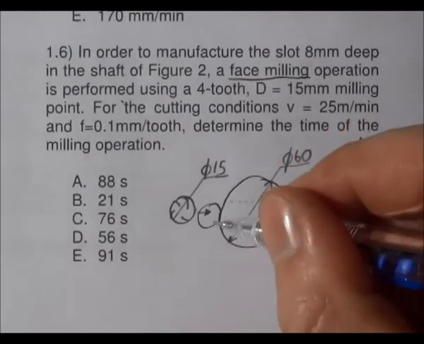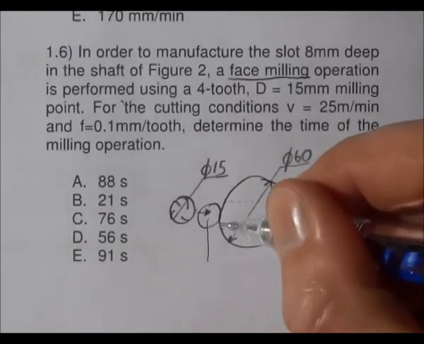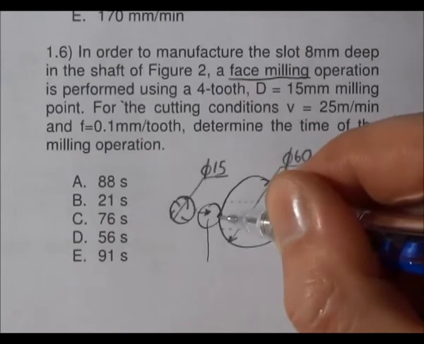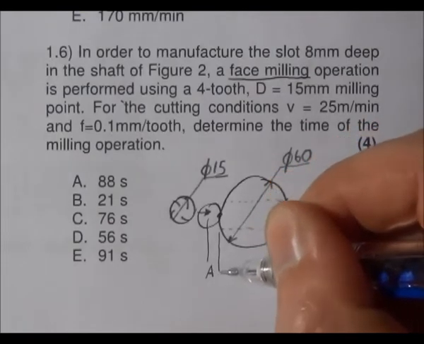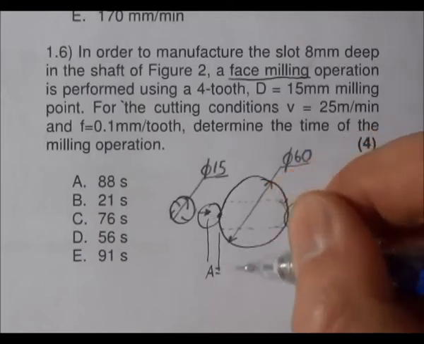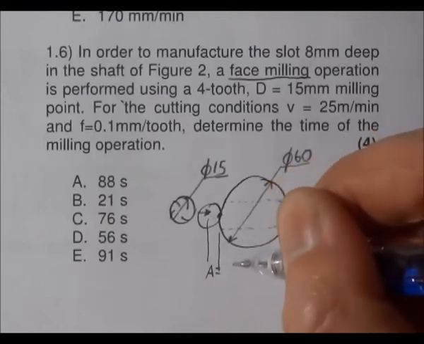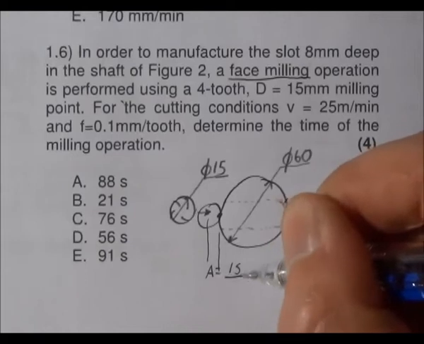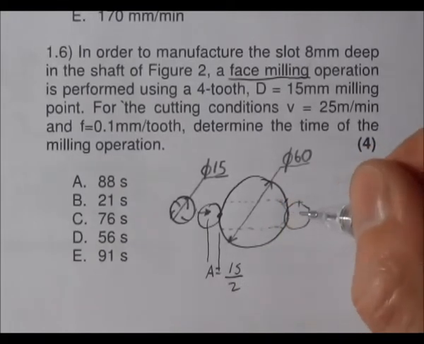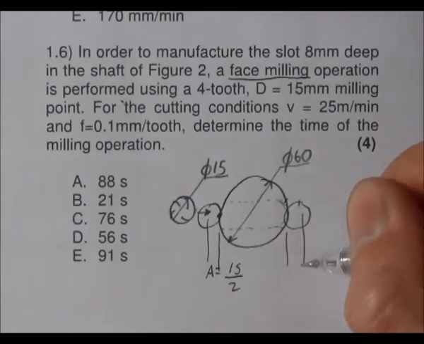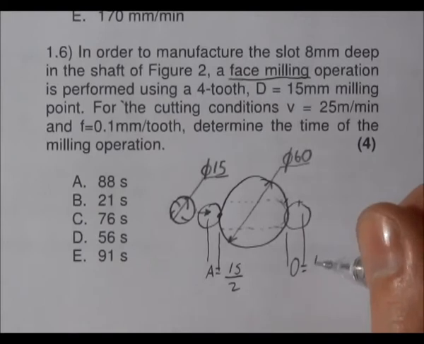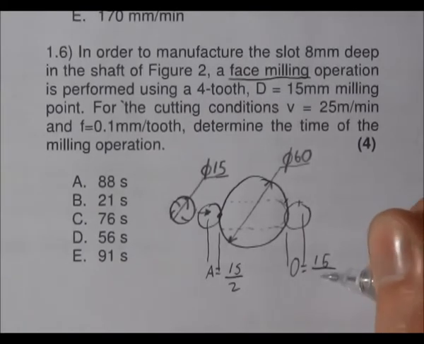So there's my little cutter. Because we're making contact on the outside edge over there, it means my approach distance is equal to the radius of the cutter, which is 15 over 2. And on the other side, my over travel is also equal to 15 over 2.